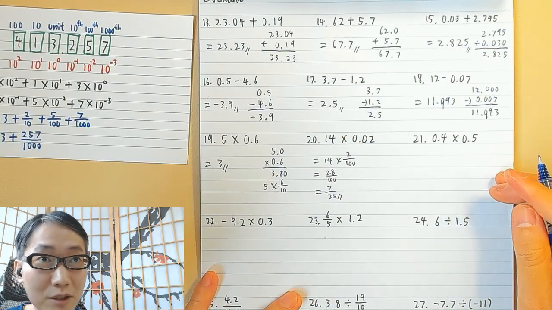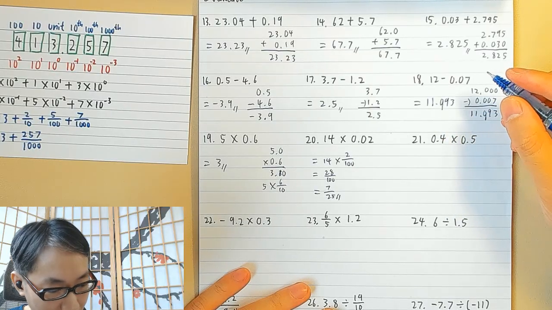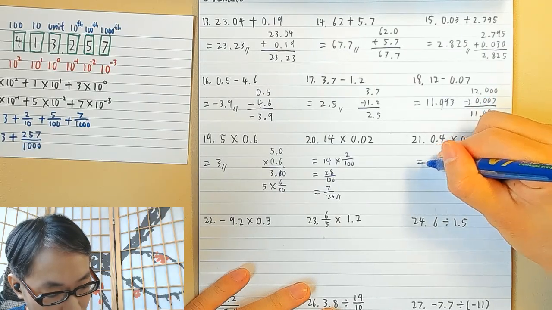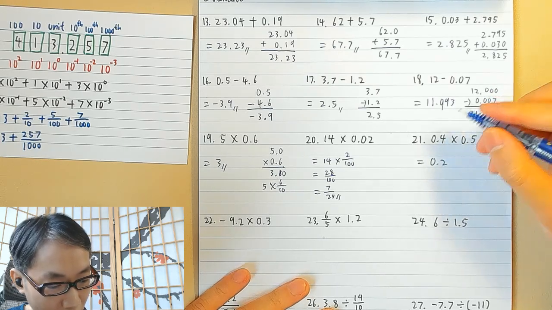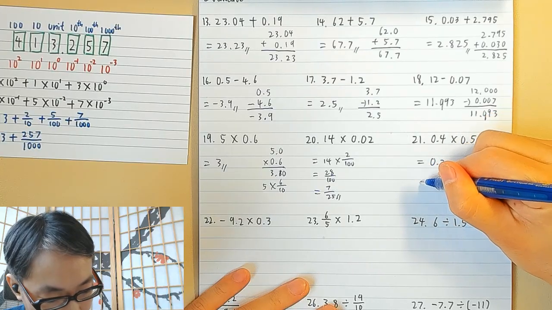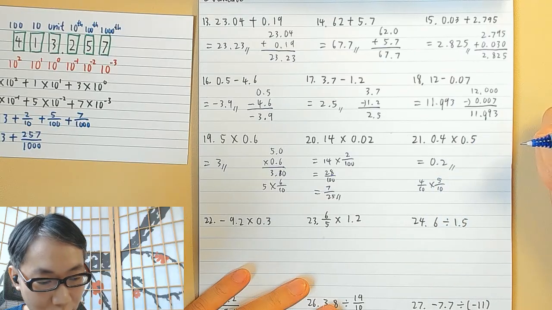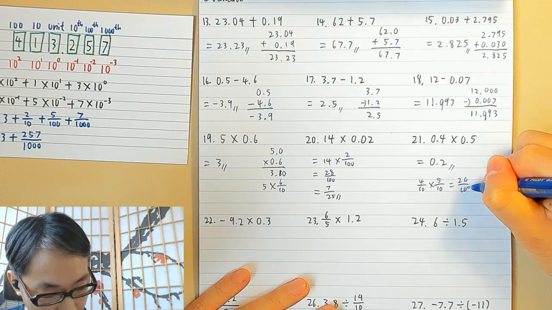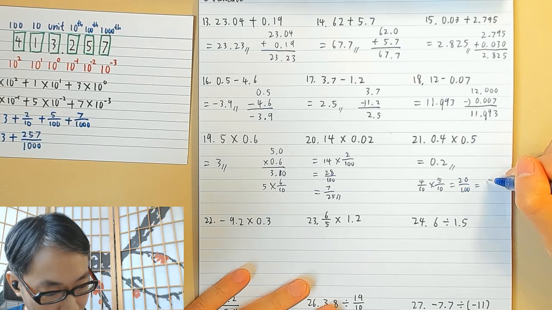Number 21, 0.4 times 0.5. This will be 0.2. But it is like halving the 0.4. Or we'll use fractions. So 4 over 10 times 5 over 10. 20 over 100, which is 0.2. This is 2 over 10. And which means it's 1 over 5.